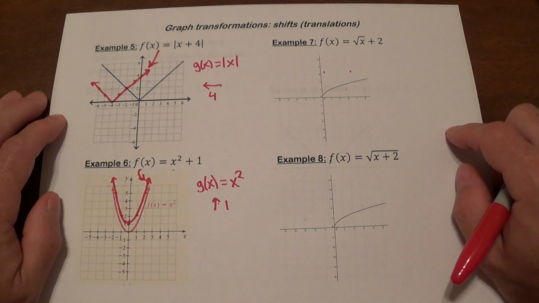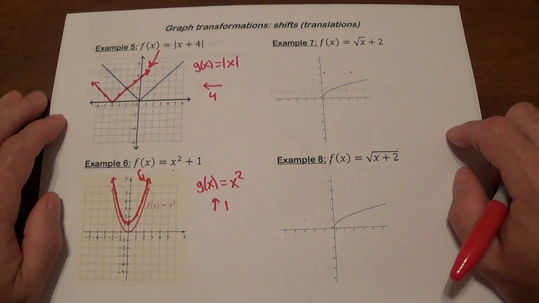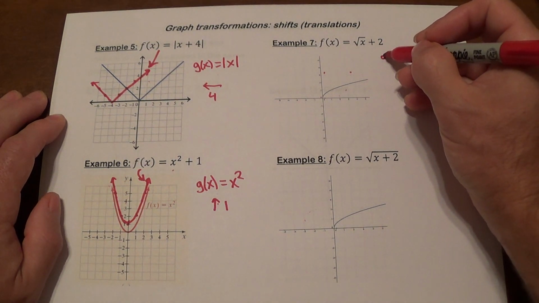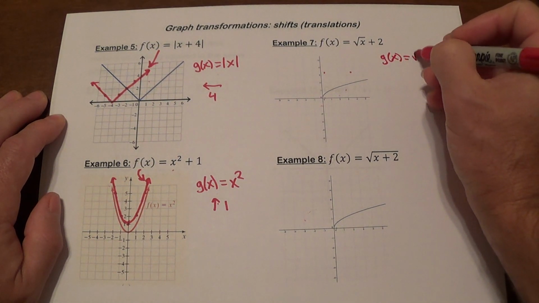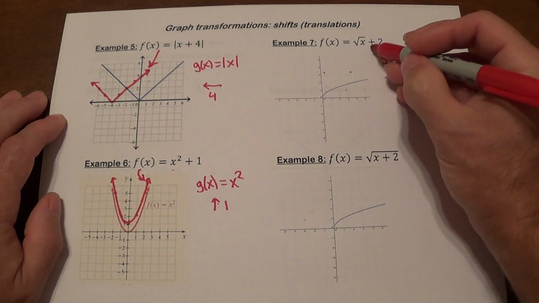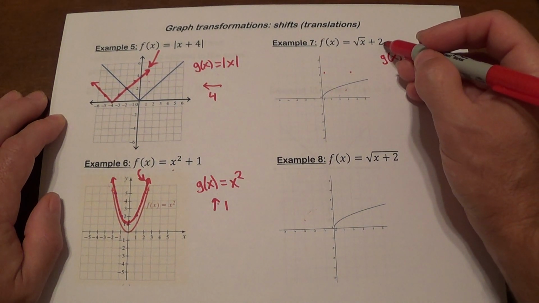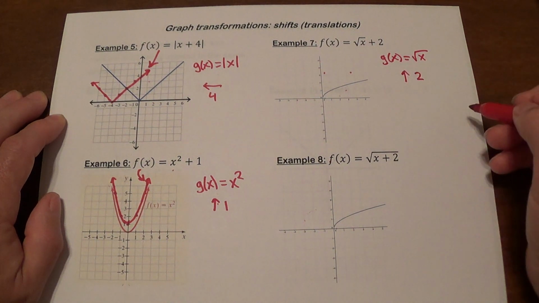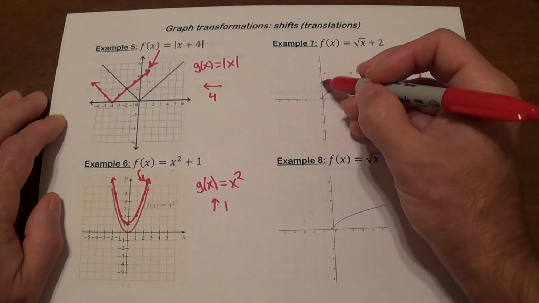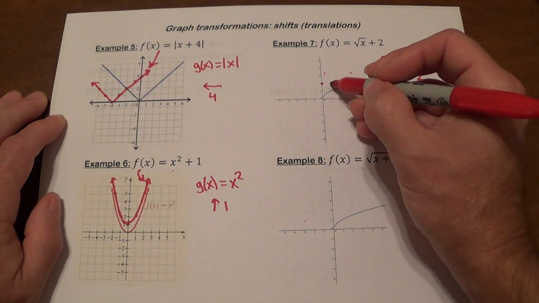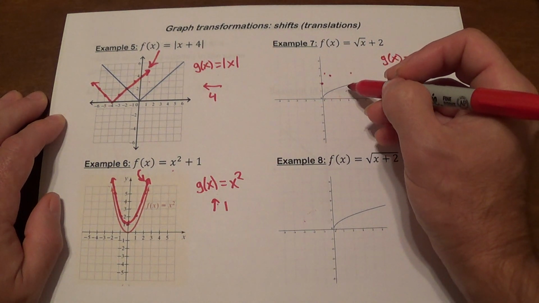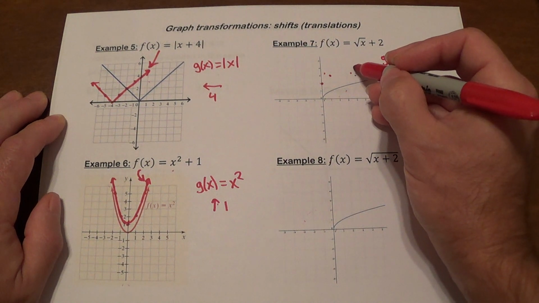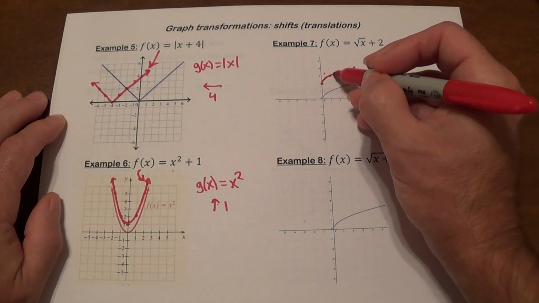Next one is f of x equals square root of x plus 2. So square root of x is going to be our parent function. And then plus 2 outside of the square root is going to be shifting it 2 units up. 1, 2. And I have another point here, 1, 2. And then we connect that.